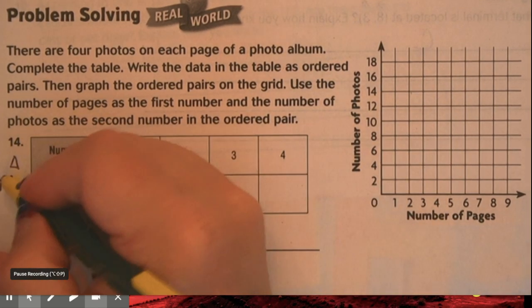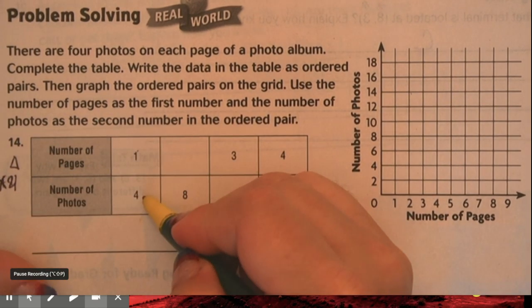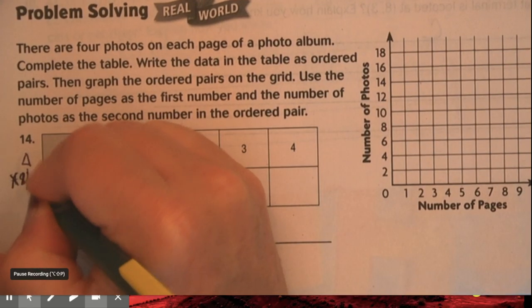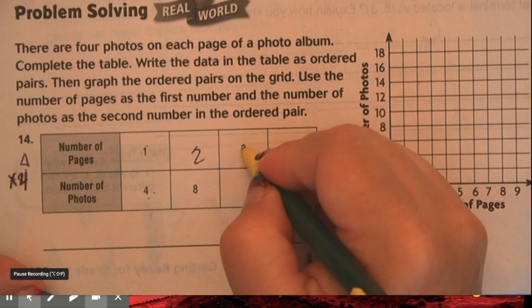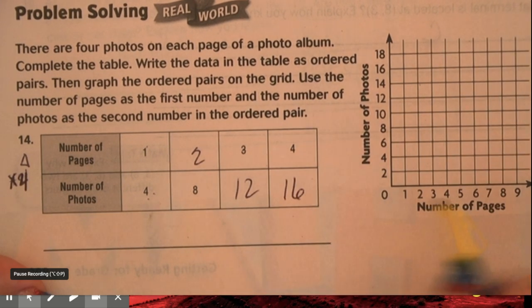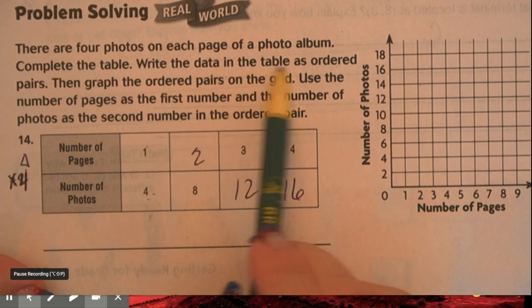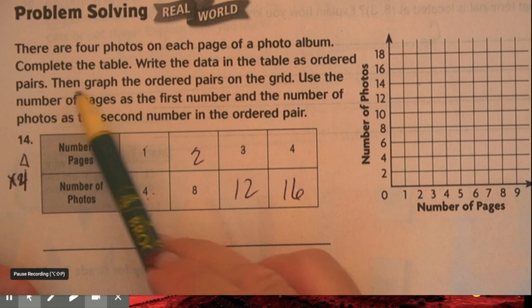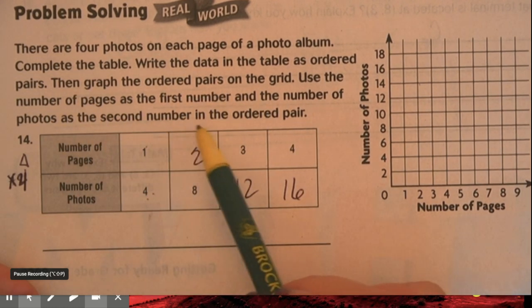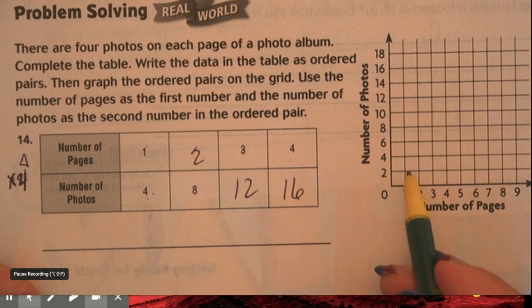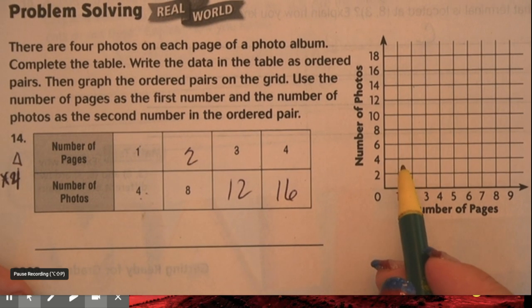So 1 goes in, times 4, you get 4. 2 goes in, 3 goes in times 4, 4 goes in times 16. Write the data in the table as ordered pairs, then graph it. Use the number of pages, the first number, and the number of photos, the second number, in the ordered pair. So I want you to order these over here.